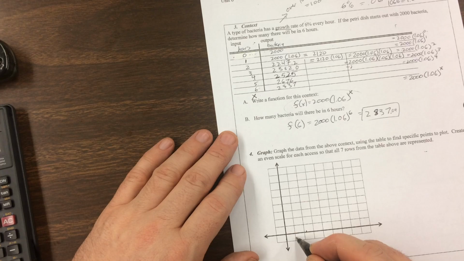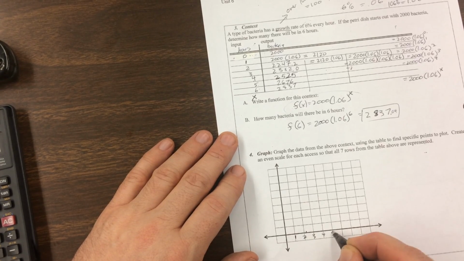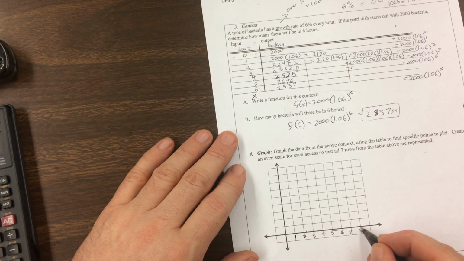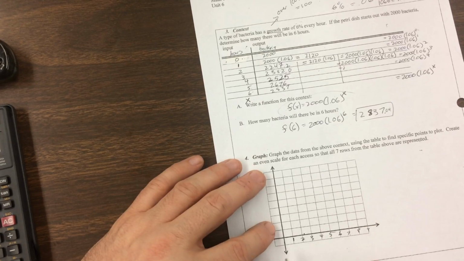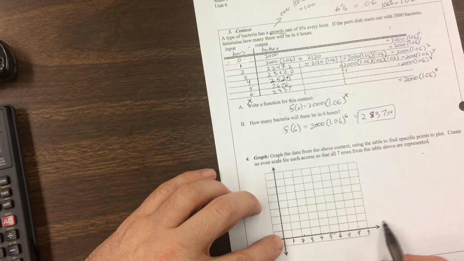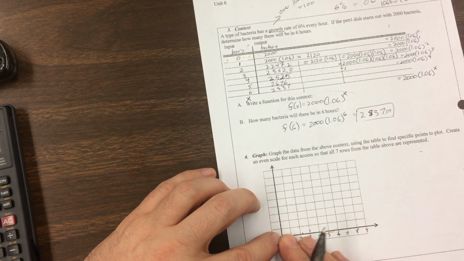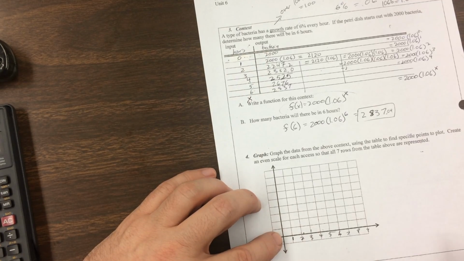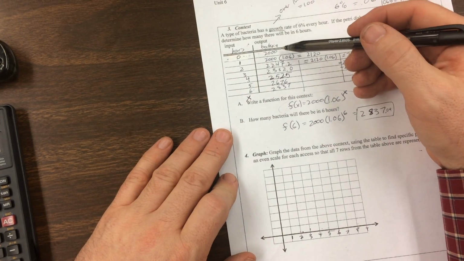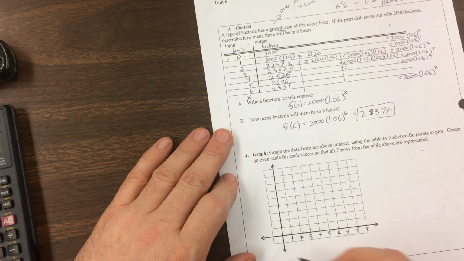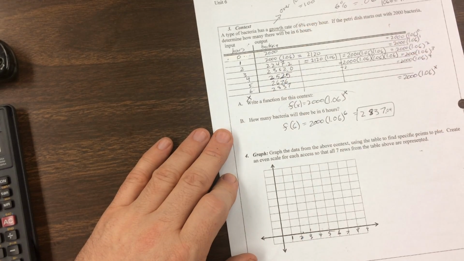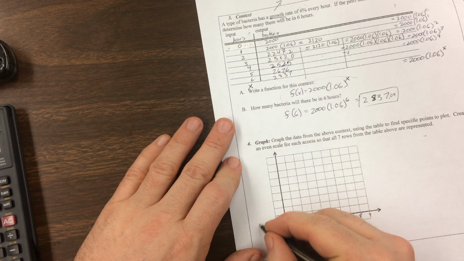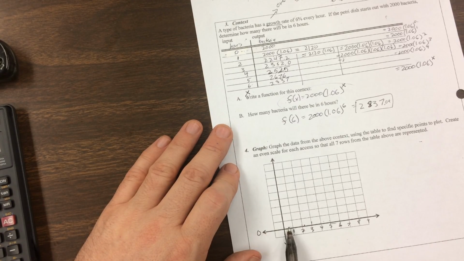Here's my 0. So it makes sense for me to count by 1s: 1, 2, 3, 4, 5, 6. I don't have 7, 8, or 9. But if I counted by 2s, I'd run out of room. Or it'd be too small. If I went 2, 4, 6, 8, then before half of the graph was done, I'd already have used up all my data. So I don't want that. And then I've got all my data right here. So it's just a matter of putting it on the graph. We know we start at 2,000, but we don't want to call this 2,000 because this looks like a y-axis.